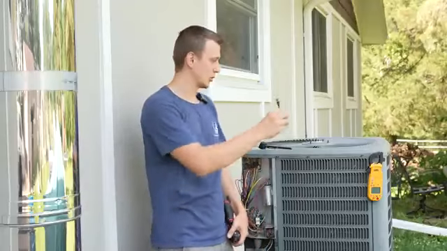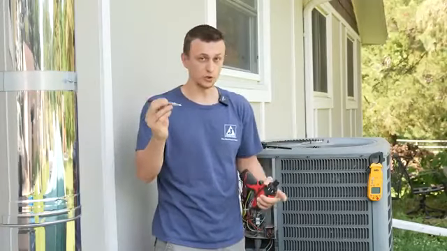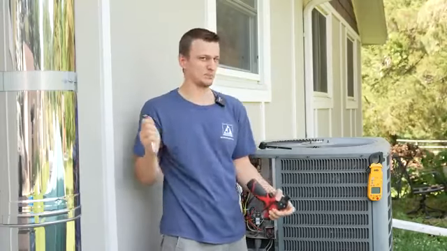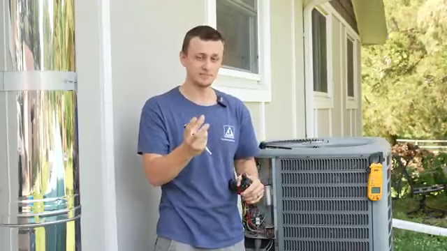But let's say that you go to push the fan blade like that, and that thing, it barely even moves. Usually when you push it, it should spin pretty freely. If you go to push it and it just barely moves, or maybe it doesn't move at all, that means that fan motor is locked up and you will need to replace that condenser fan motor.